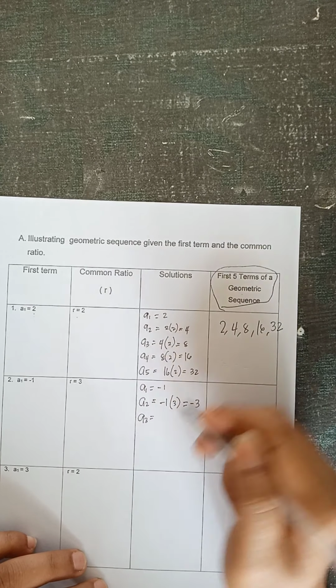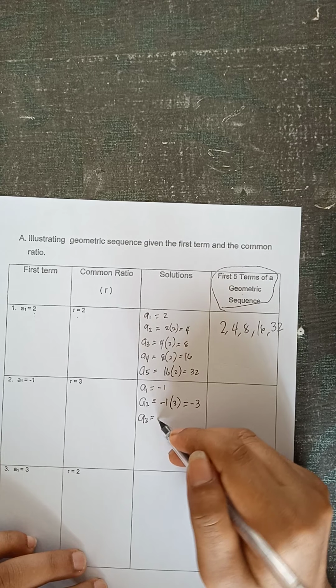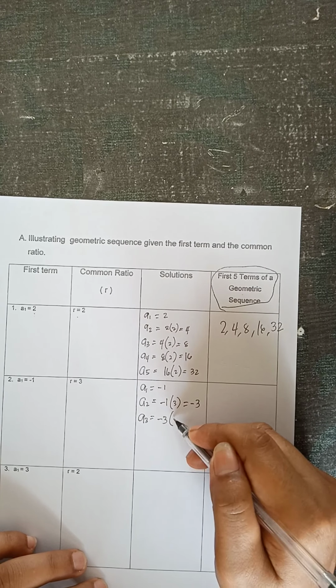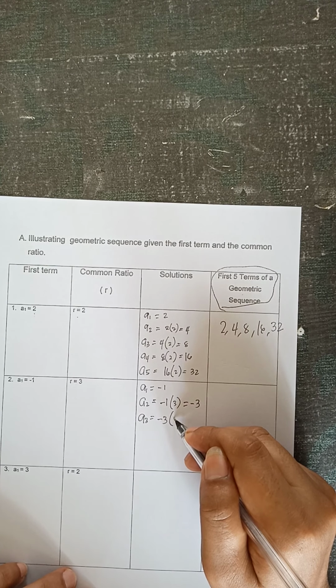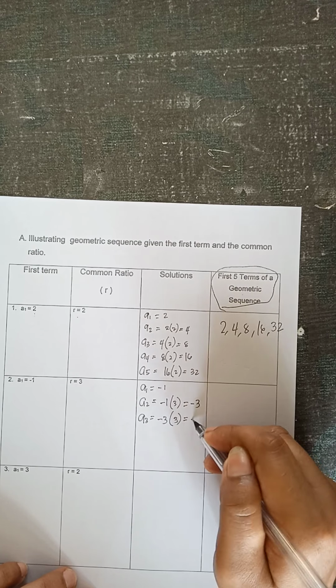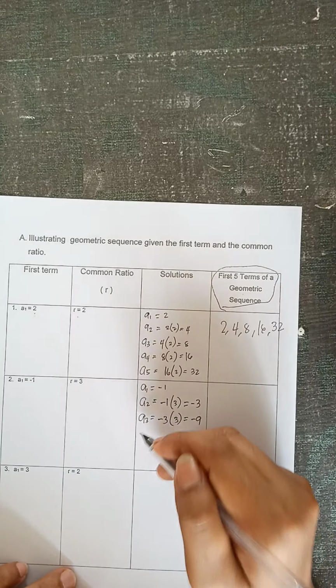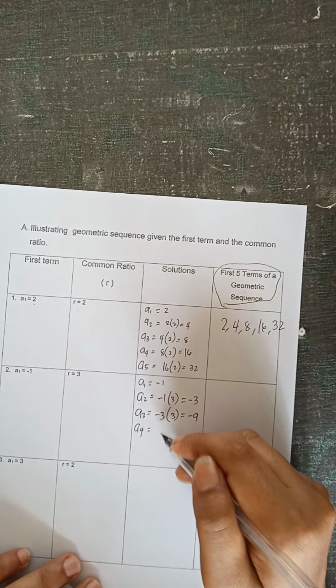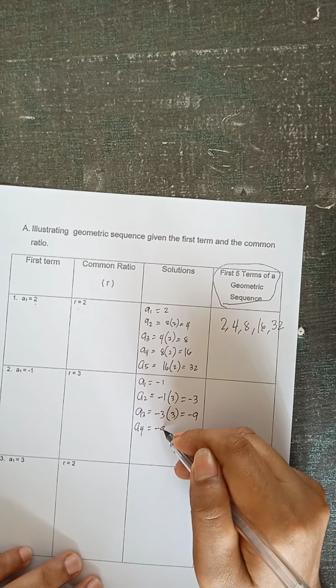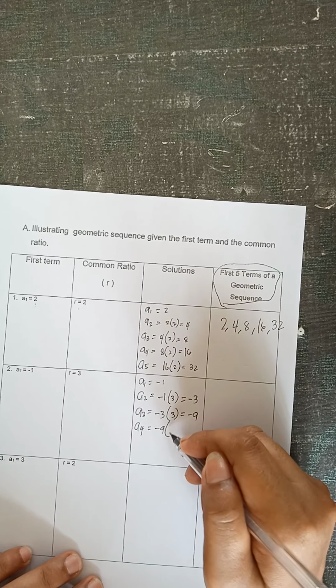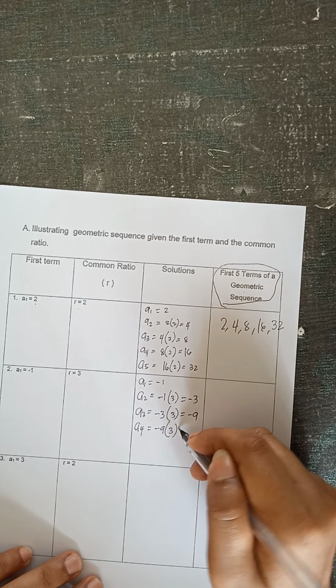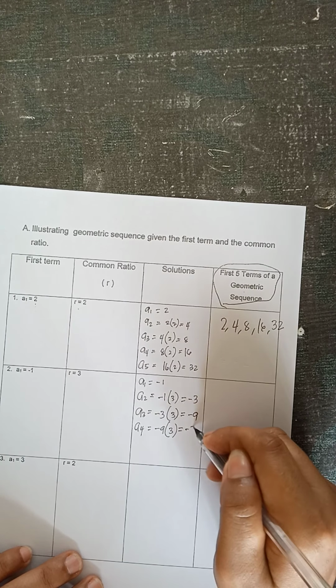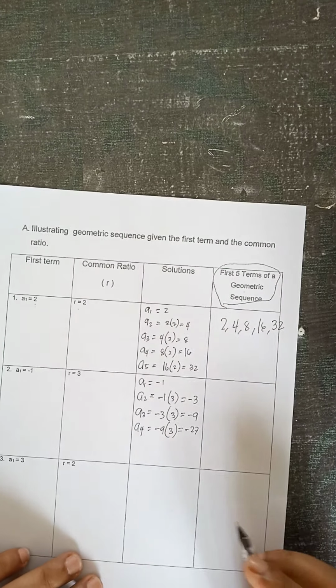A sub 3, preceding term, negative 3 times 3, that is equal to negative 9. A sub 4 or the fourth term is equal to the preceding term, which is negative 9 times the common ratio 3, that is equal to negative 27.